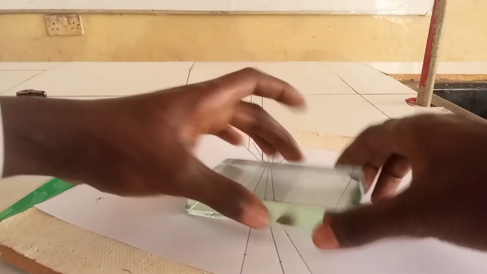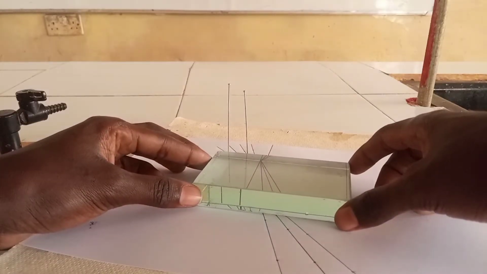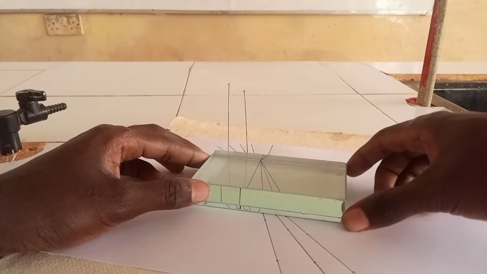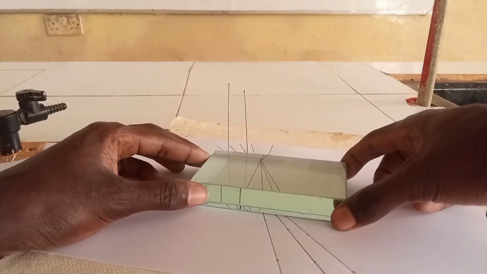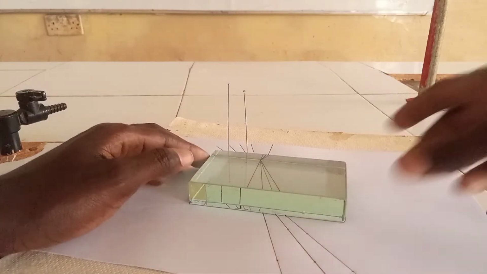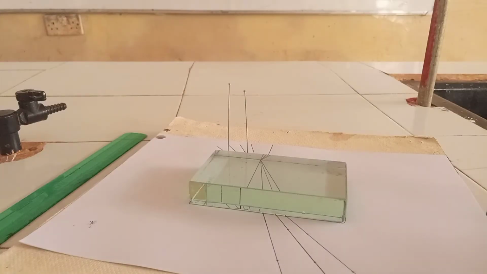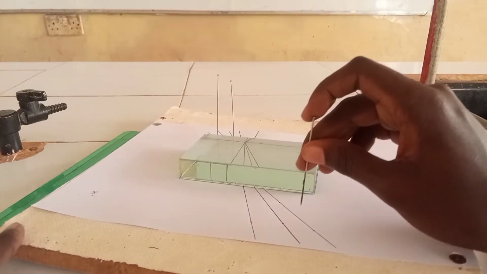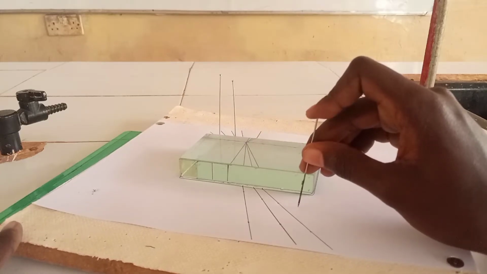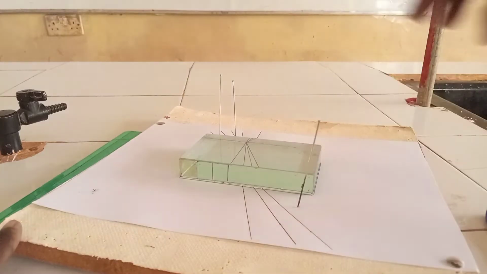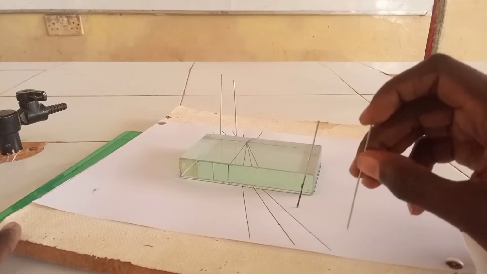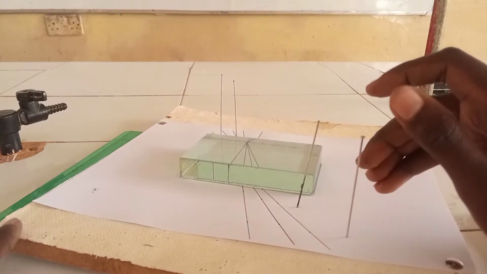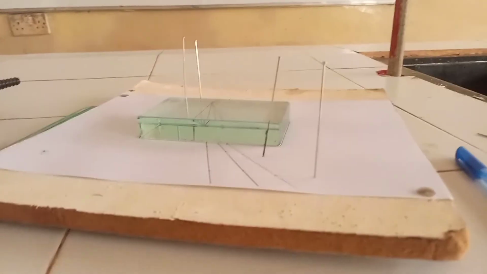And then I replace back the glass block, and then through this side I look for the point where the pins are forming one straight line. So I search the pin. I have searched the pins. Let me show you.